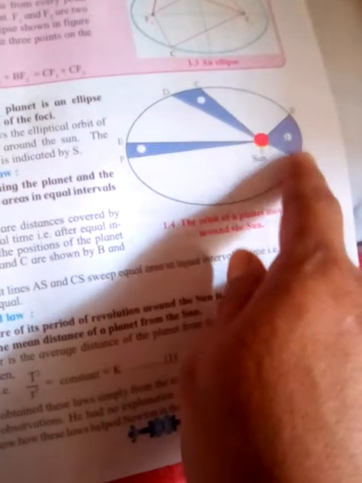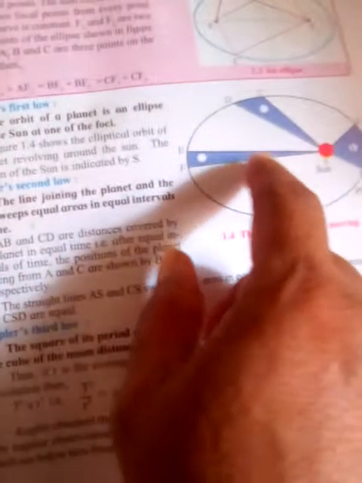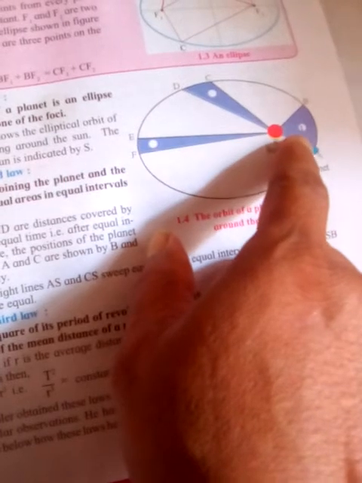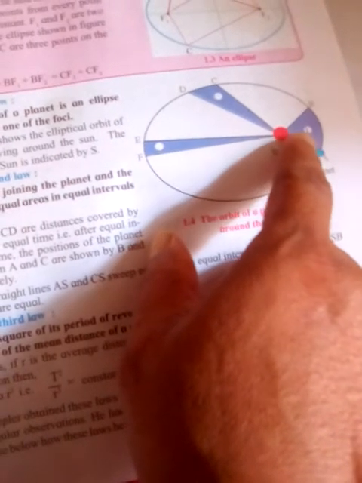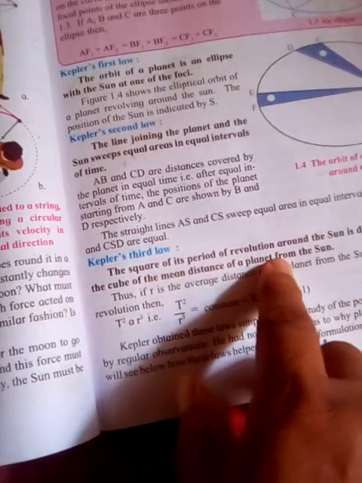Means if this ellipse is to be considered as a circle, or if we consider a circle of the same area as that of the ellipse, then that radius of circle will be what we call the mean distance of the planet from the sun.